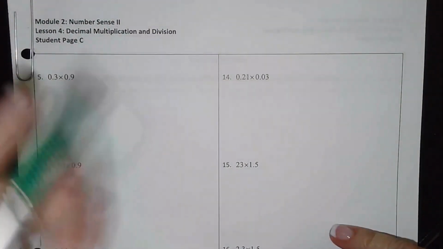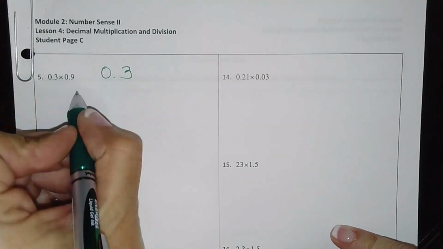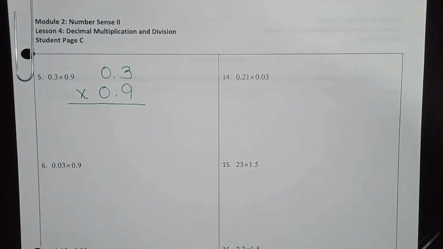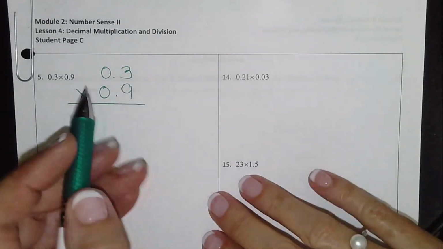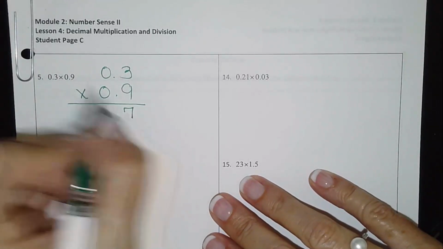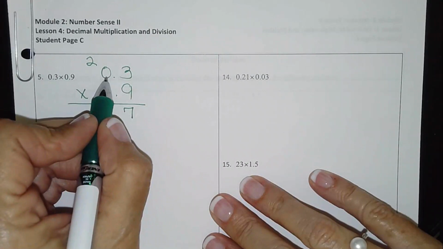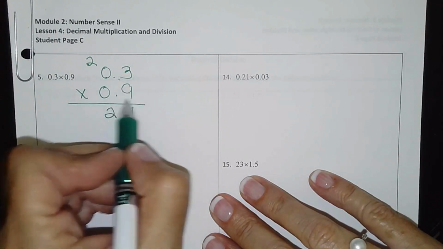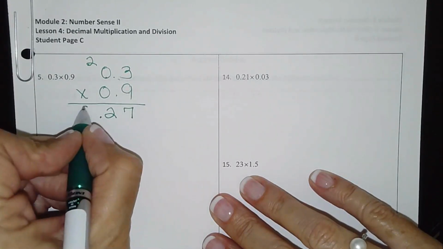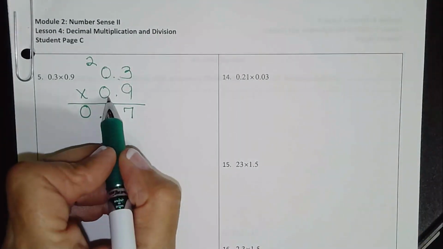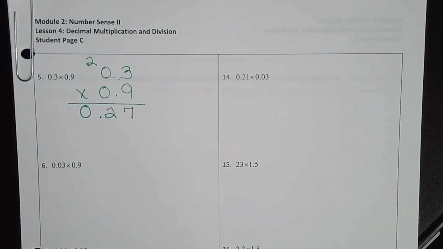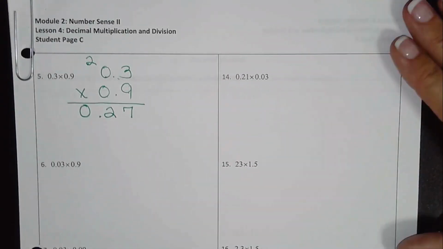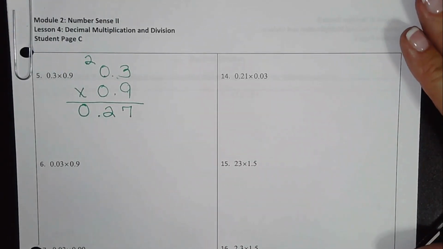Okay, so 0.3 times 0.9. My answer is going to have 2 decimal places because 1 plus 1 is 2. 9 times 3 is 27. Carry your 2. 9 times 0 is 0. Plus 2 is 2. My answer has 2 decimals, so count 2 from the back and put your 0 in. And this is the one that we don't have to do if we don't want to. So this page has 1, 2, 3, 4, 5, 10. So how about we do 6 and you do the last 4, okay?